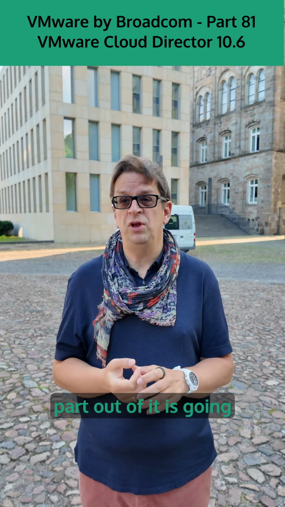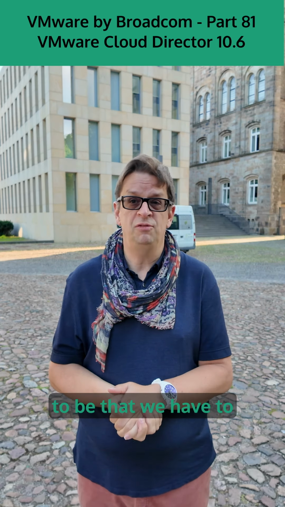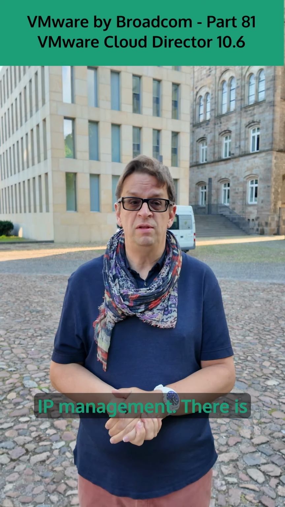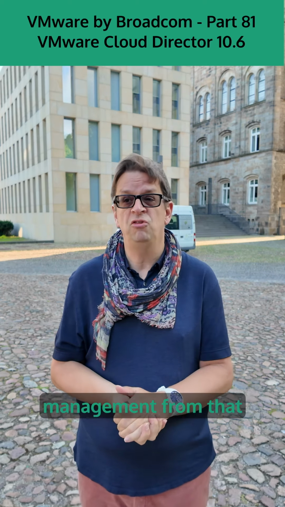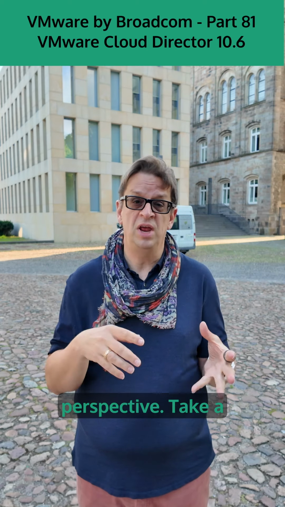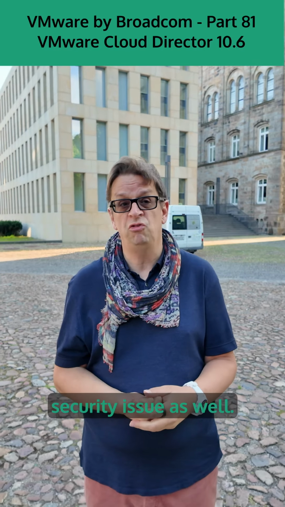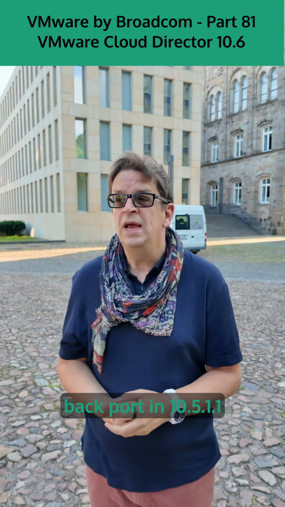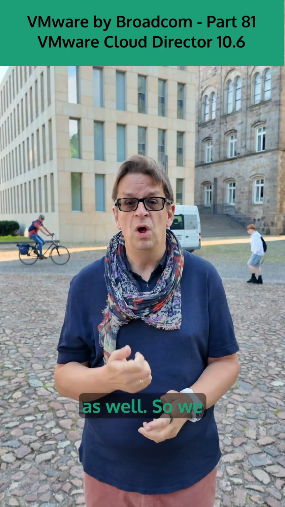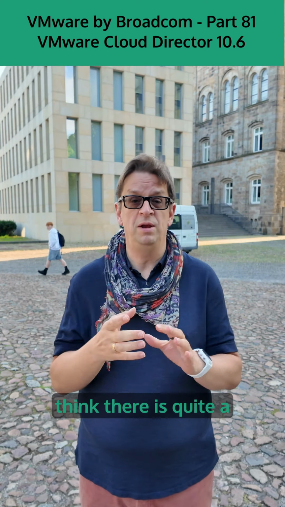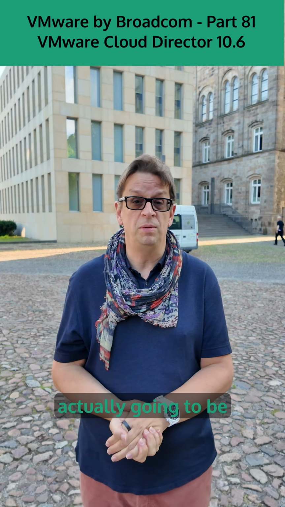The next part is that we have to discuss specifics in the IP management. There is a lot of news around the IP management from that perspective. Take a look into that one in Cloud Director 10.6, and it solves one security issue as well. However, there is a backport in 10.5.1.1 as well. So we are enthusiastic about the new release. We think there is quite a bit which is actually going to be important.